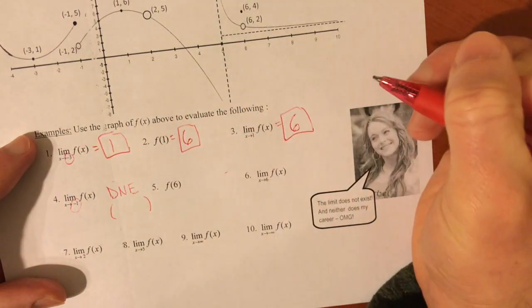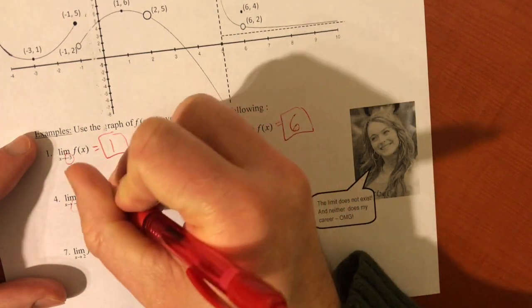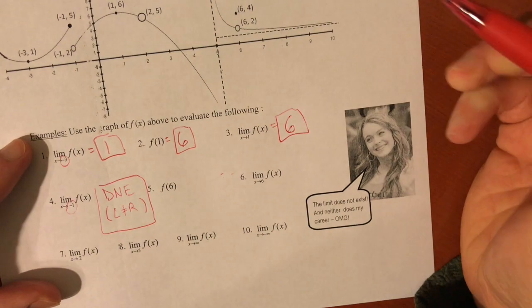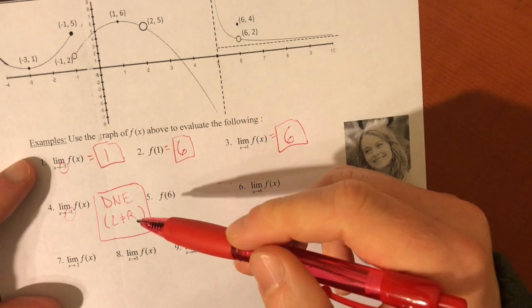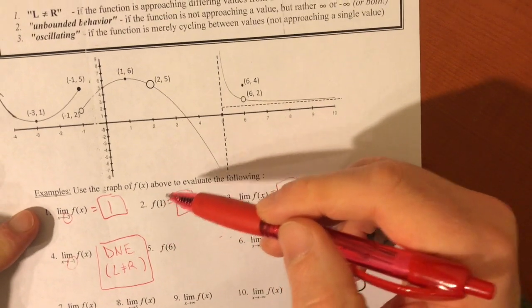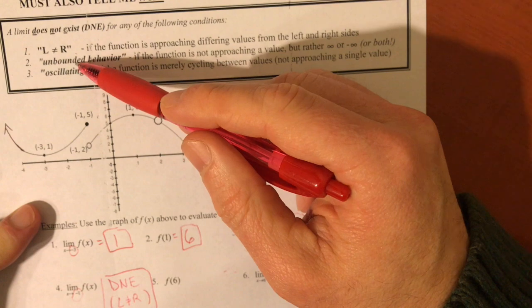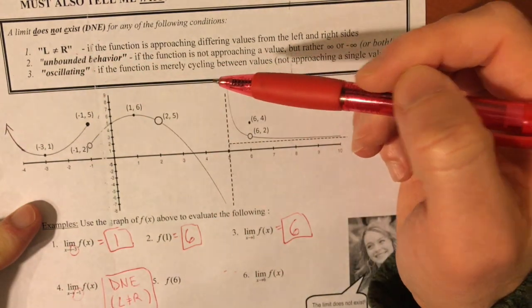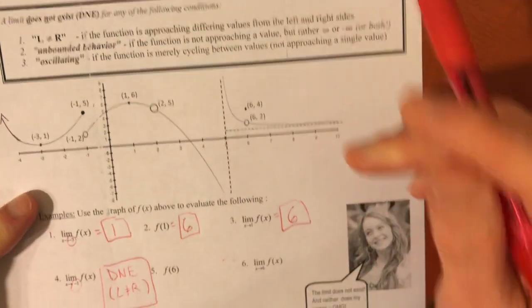In parentheses, I'm going to say left does not equal right. That's your way to communicate to me that you know why it does not exist. For the time being, like this year basically, if you say the limit does not exist, DNE, I want you to give me a reason. Which of the conditions is it? Left doesn't equal right? Is it unbounded behavior? Is it oscillating?